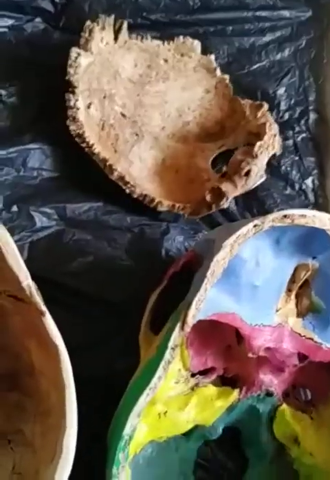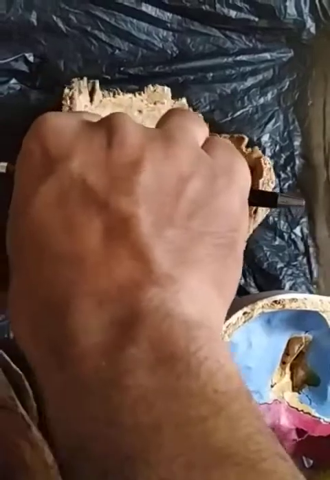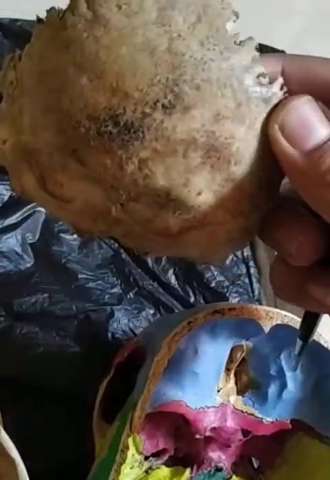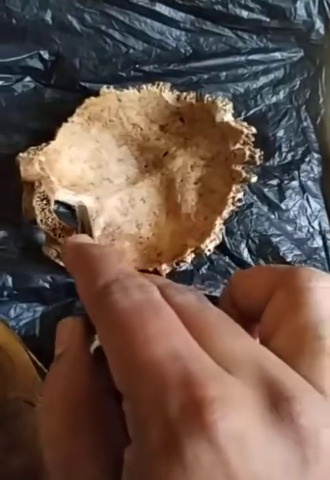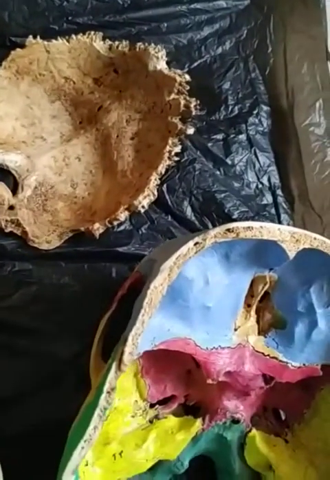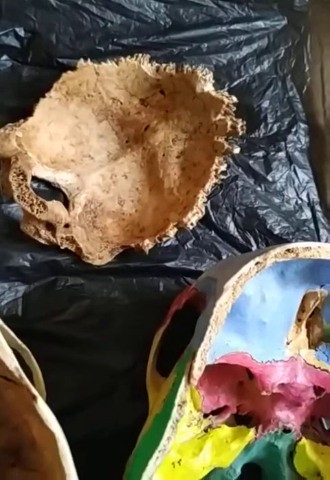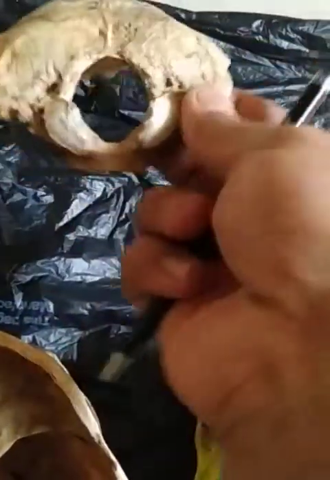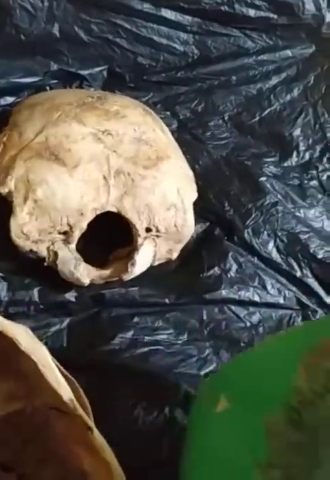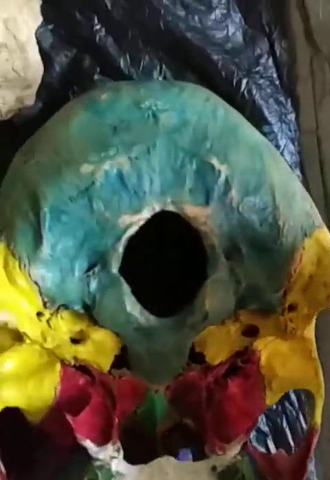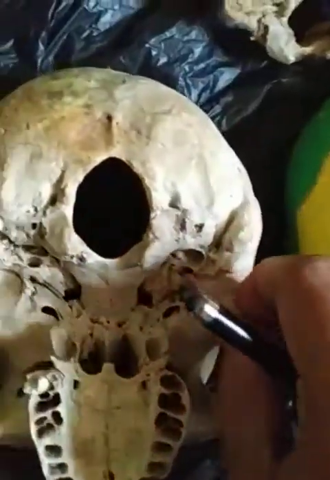Then we are going to discuss the surfaces, external surface and internal surface. Here you can see the external surface of the occipital bone, and inside you can see the internal surface. Now we'll discuss the external surface first. What structures are present on it? I will turn it posteriorly and show you the features present on the squamous part of the occipital bone.